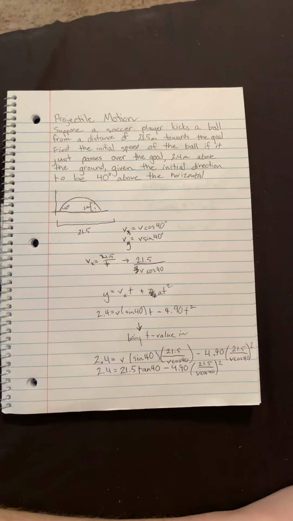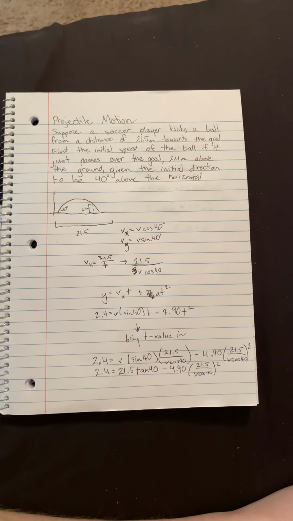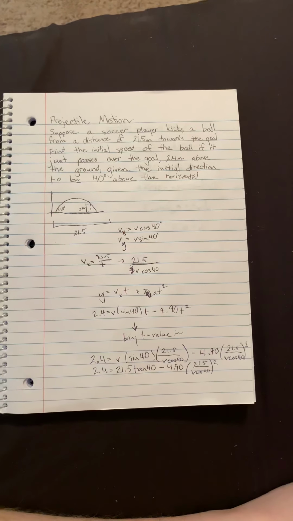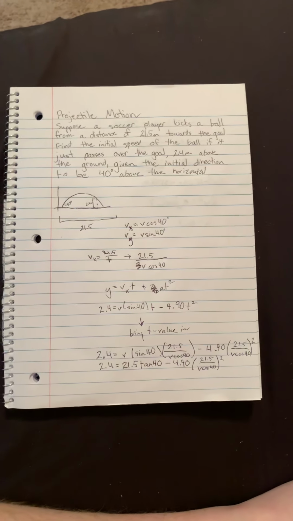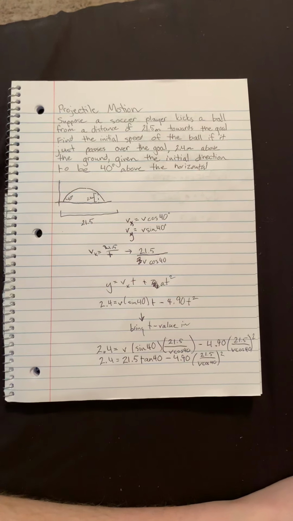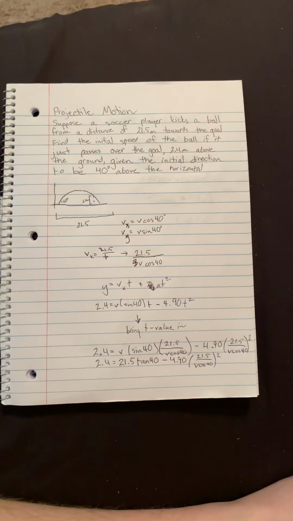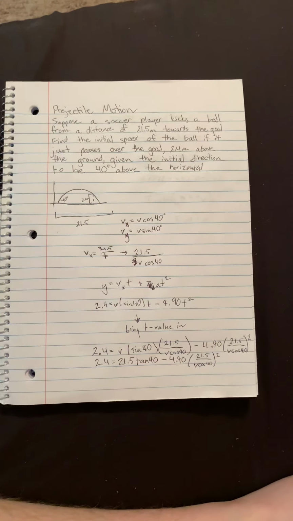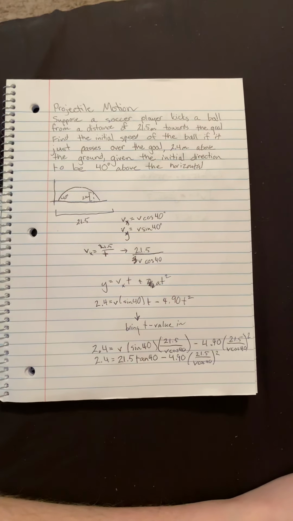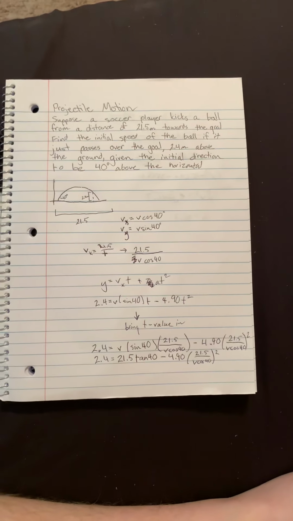So for my problem, I have a projectile motion example. And the question is, suppose a soccer player kicks a ball from a distance of 21.5 meters towards the goal. Find the initial speed of the ball if it just passes over the goal 2.4 meters above the ground, given the initial direction to be 40 degrees above the horizontal.